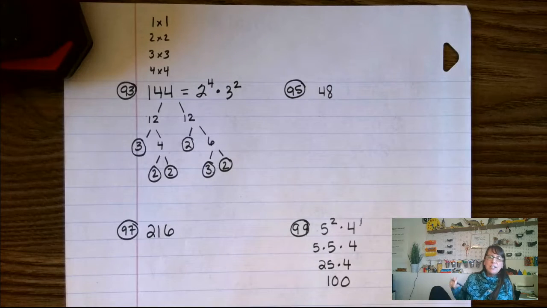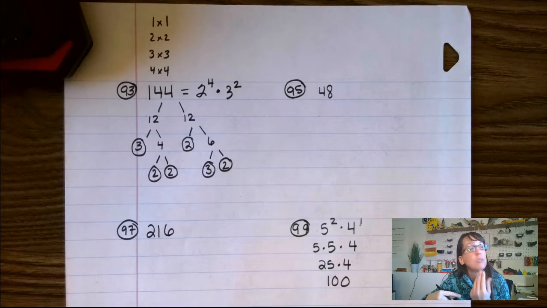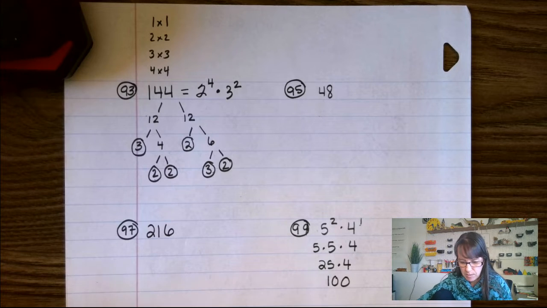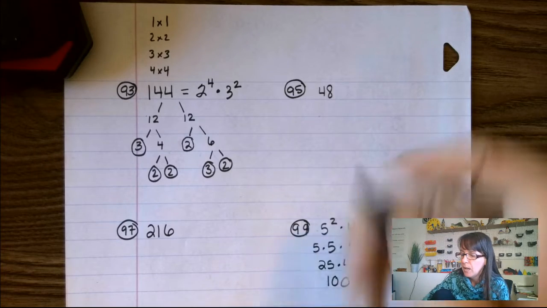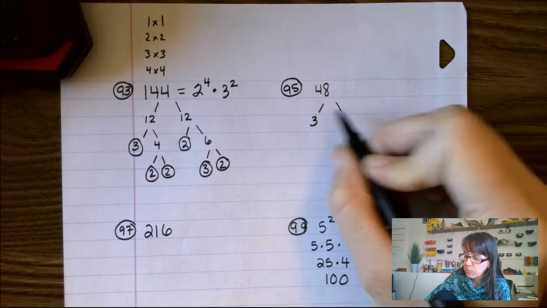All right, so 48. Again, there's multiple ways of doing this. We can do 6 times 8. We can do 2 times 12. Not 2 times 12. Let's try 4 times 12. That would be better. Or 3 times something. I don't even remember. 48 divided by 3. You'd think I'd know this by now. 16. We can do that. Let's do that since I apparently can't remember what 48 divided by 3 is.